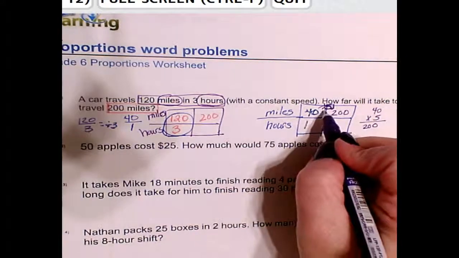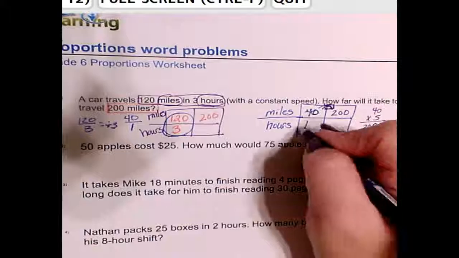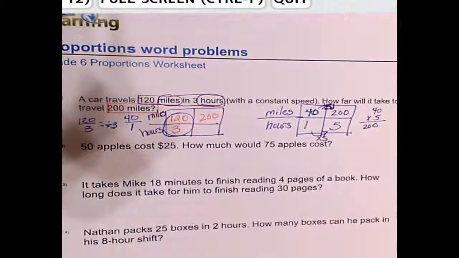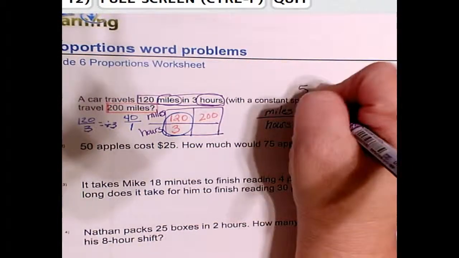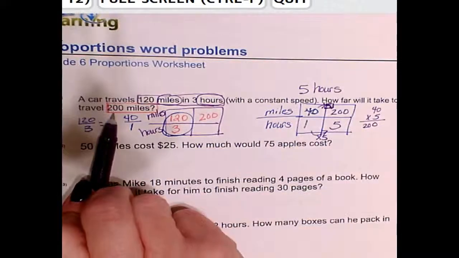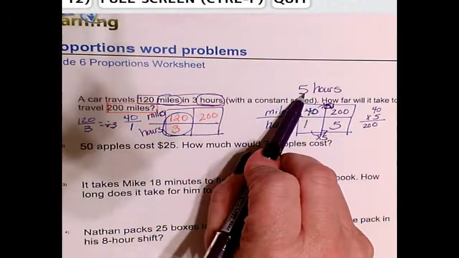If you multiply 5 at the top, you have to multiply 5 at the bottom. 1 times 5 is 5. So the answer is 5 hours. In 200 miles, it will take 5 hours.